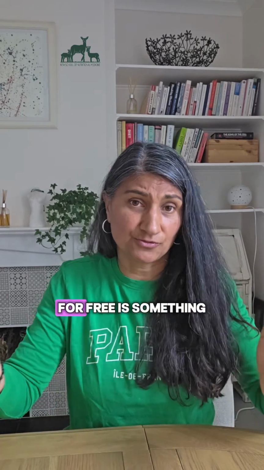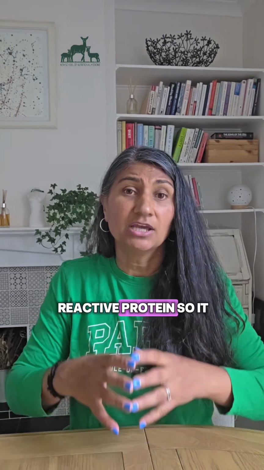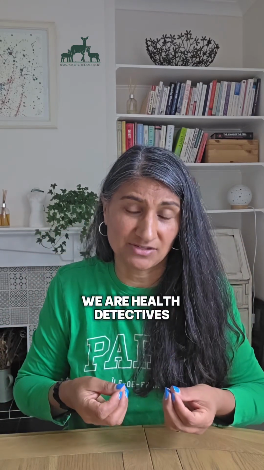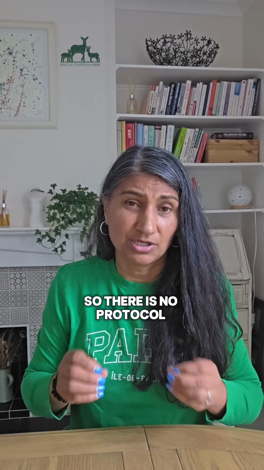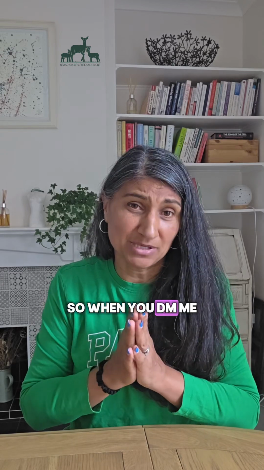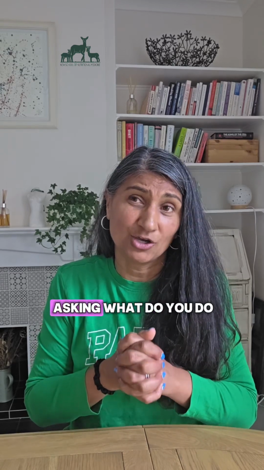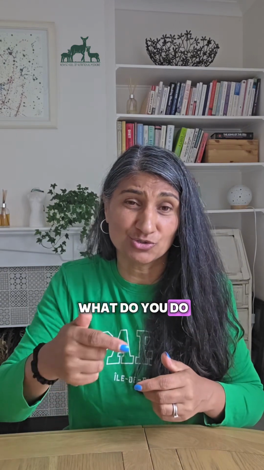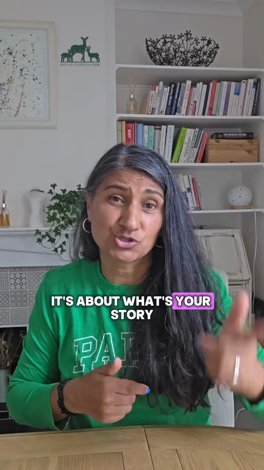Then there are other blood tests that you can look at on the NHS for free, something like CRP, which is your C-reactive protein. So we are detectives, we are health detectives. So there is no protocol. So when you DM me, when you message me asking, what do you do? It's not about what do you do. It's about what's your story?